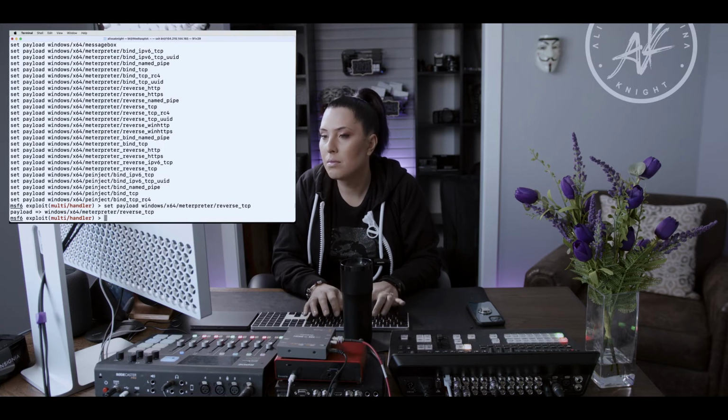If you type info, it'll give you all the information on the module, as well as show options. And that will tell you everything that you want to configure for that particular Metasploit module. So I'm going to go ahead and set the payload to windows/x64/meterpreter/reverse_tcp. Now I'm going to show options.